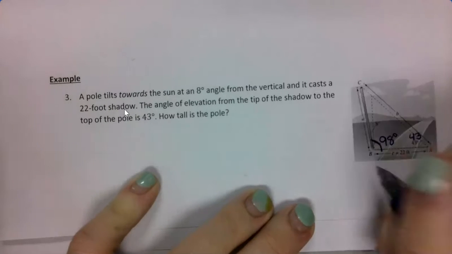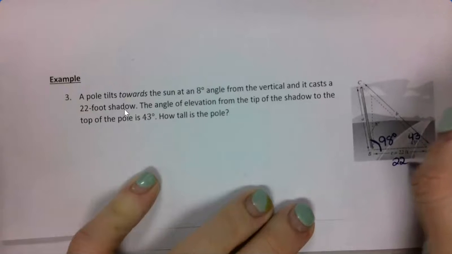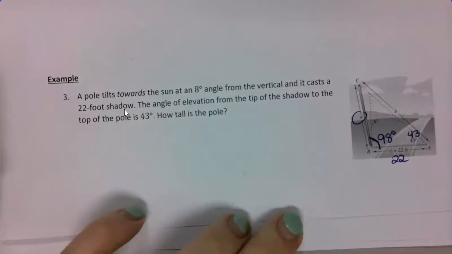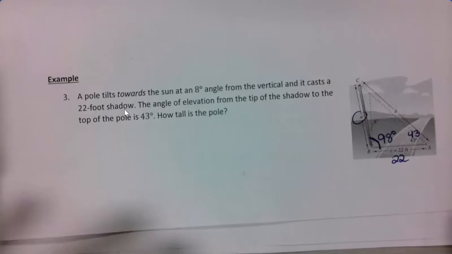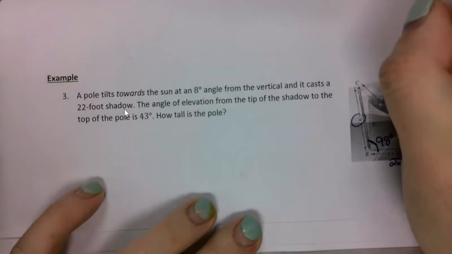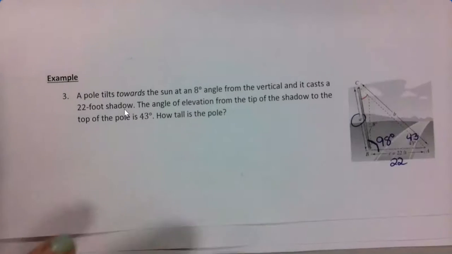It says the shadow is 22 feet. And then it wants us to find the height of the pole. So just this value for A. So I'm still going to do law of sines. Do I have a side length and an angle I can use yet? Yes. I do? No. Okay. So then I need to find my angle C. How do I find angle C?